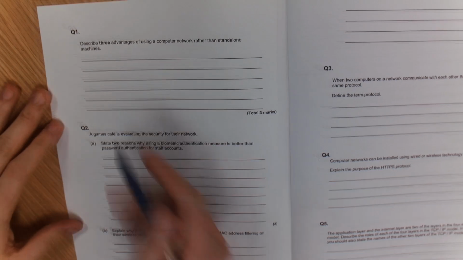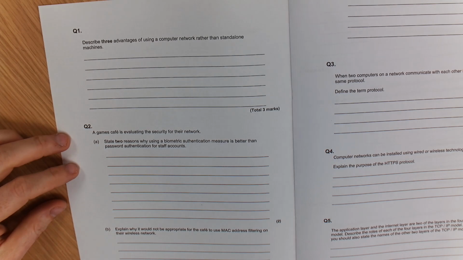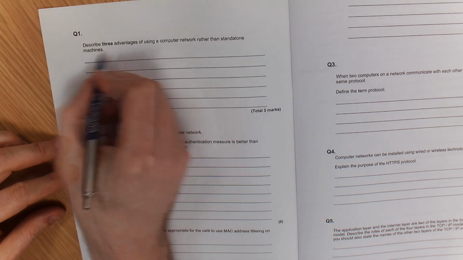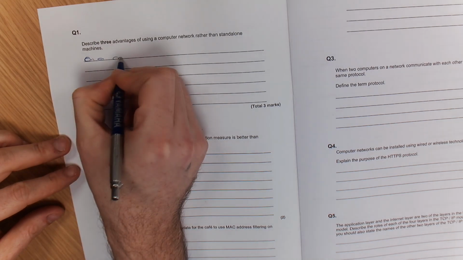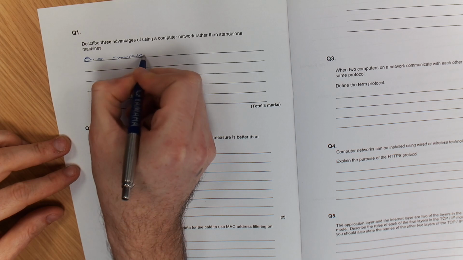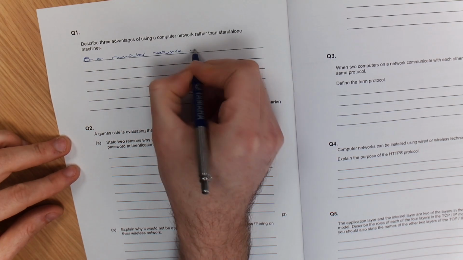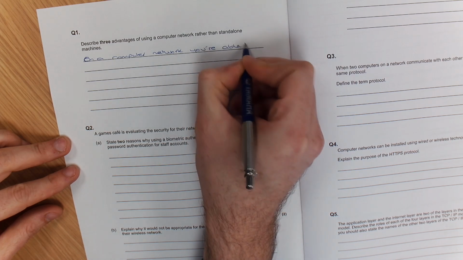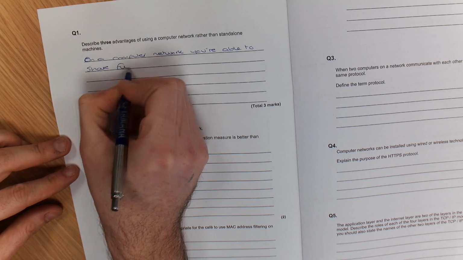So we've said here, one advantage is that you can share files, okay? So on a computer network, you are able to share files.